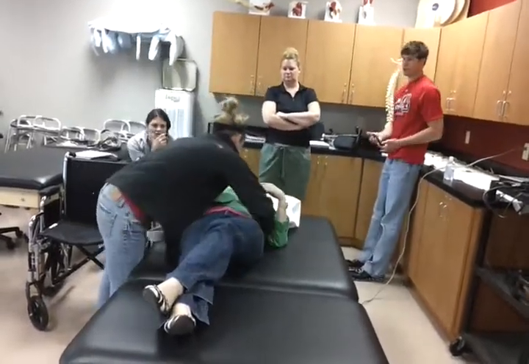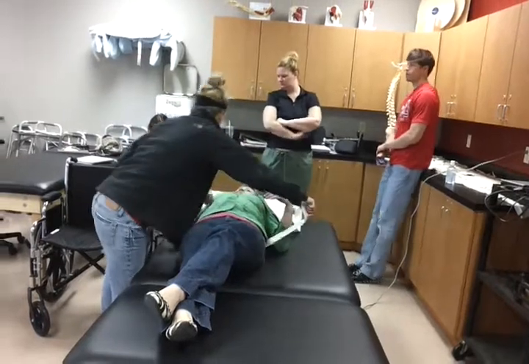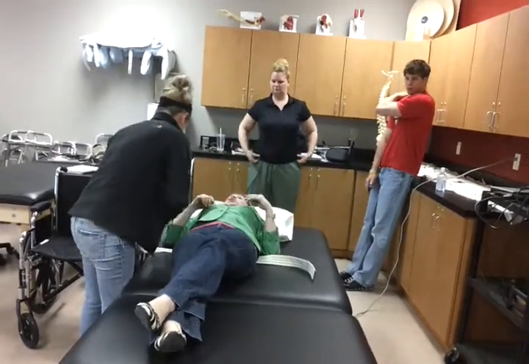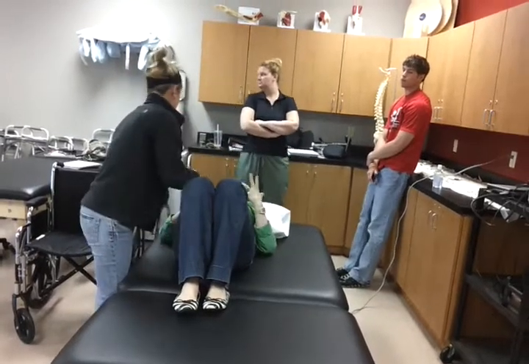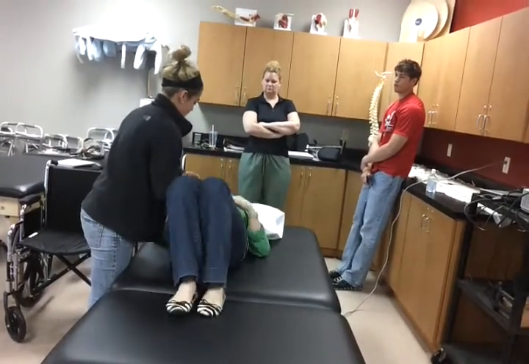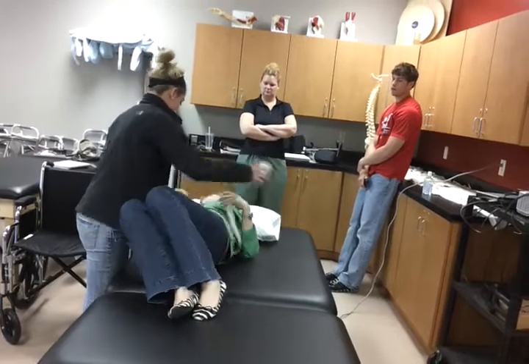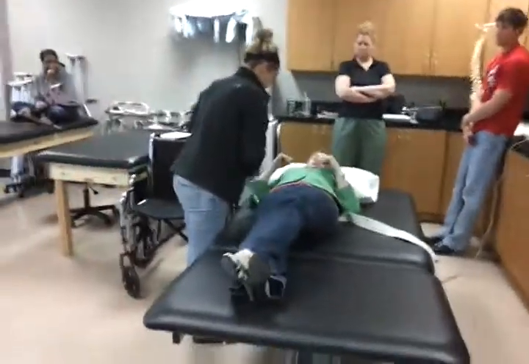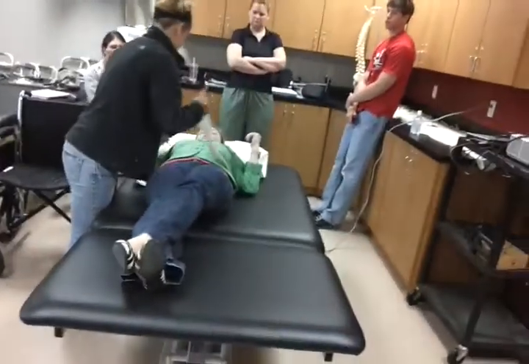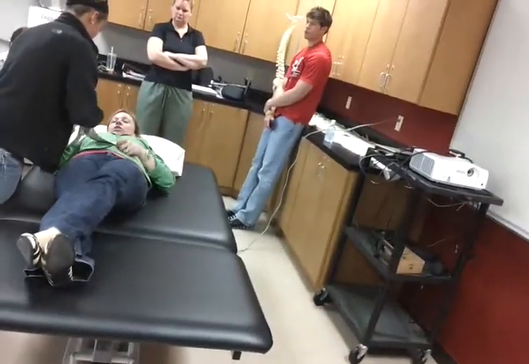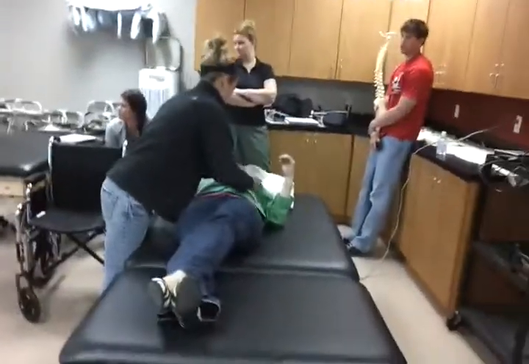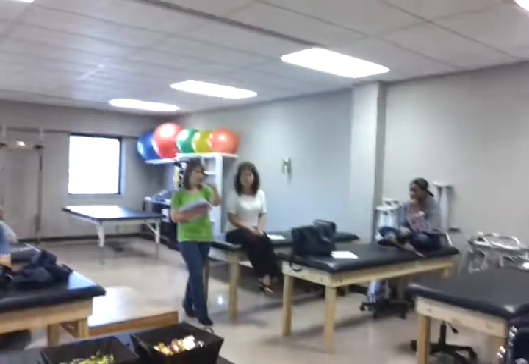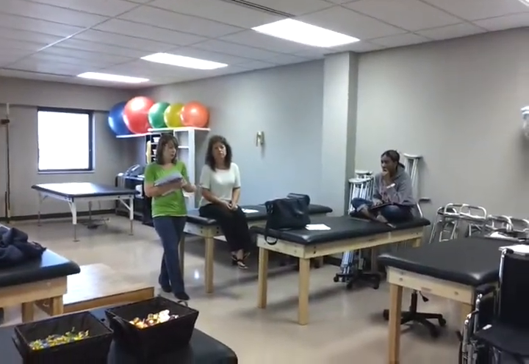Is there ever a time when the log roll's not okay to roll somebody? No, the log roll is usually fine. I like to do the segmental roll when I can, just because then their legs are already bent up. And I just bend them over and then they're already in the position to sit up. It's just my personal preference. I'm going to try to make sure it's not twisted. There you go.